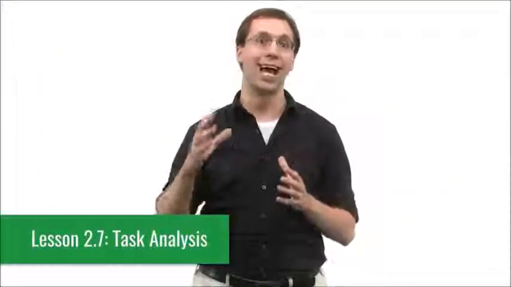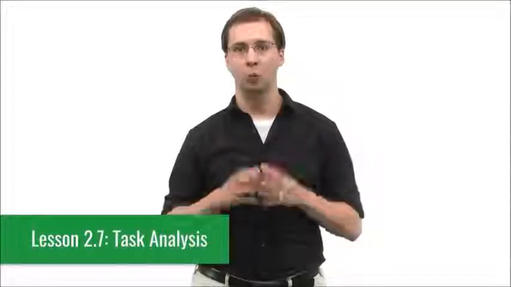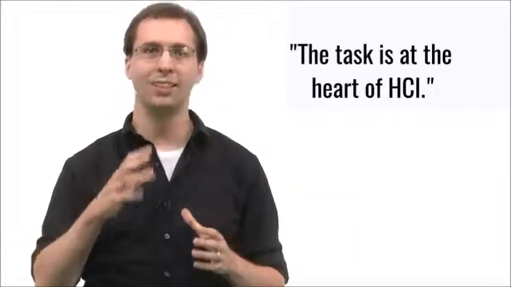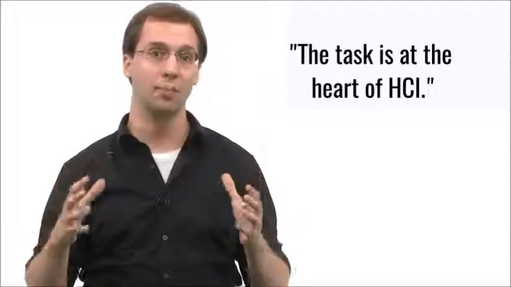When looking at human-computer interaction, we're really looking at the tasks that users perform. We look at the tasks that they're performing now, and we try to restructure those tasks to be more efficient using new interfaces. In all of this, the task is at the heart of the exercise. What task are they performing? So today, we're going to talk about two methods for formally articulating the tasks that people are completing.